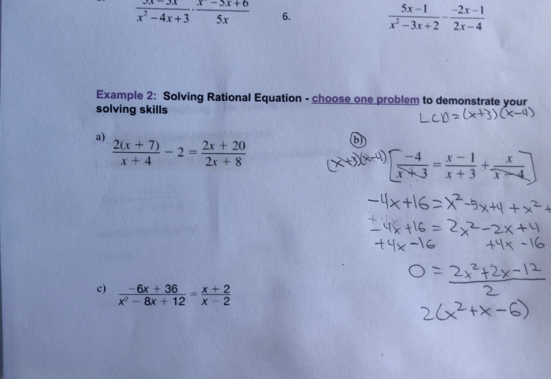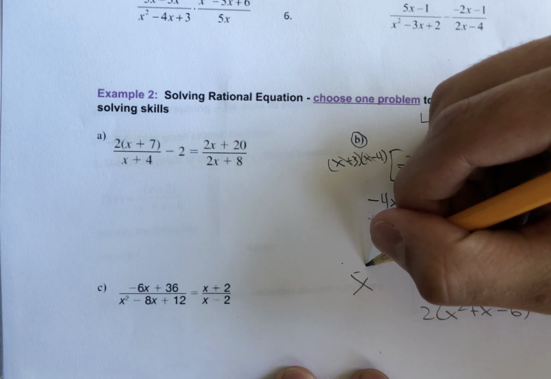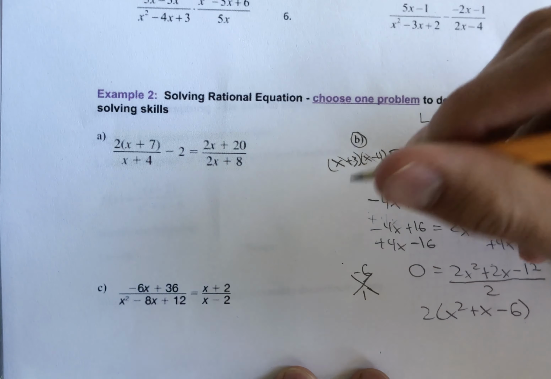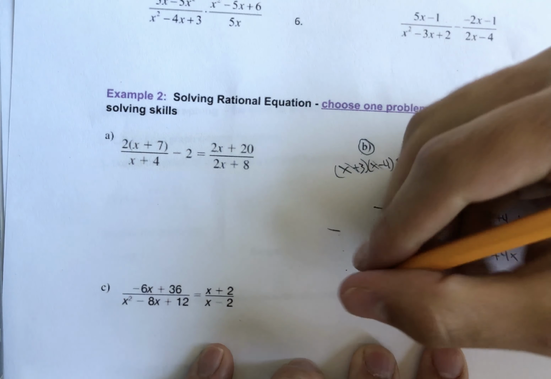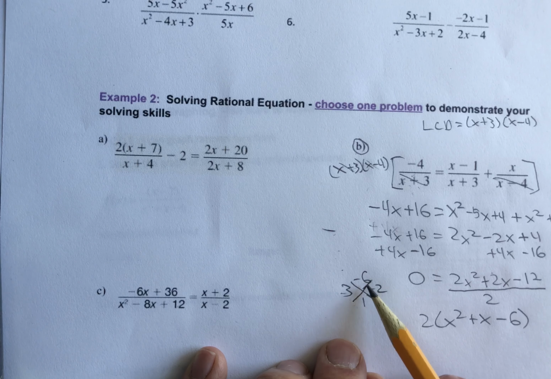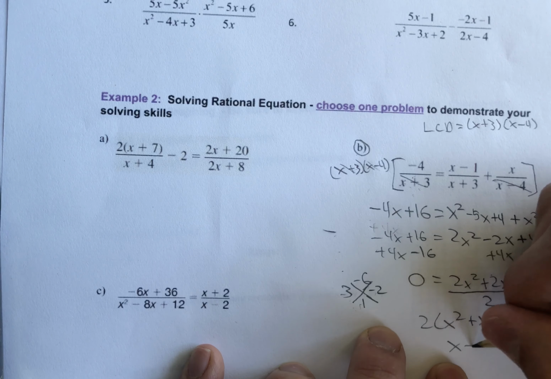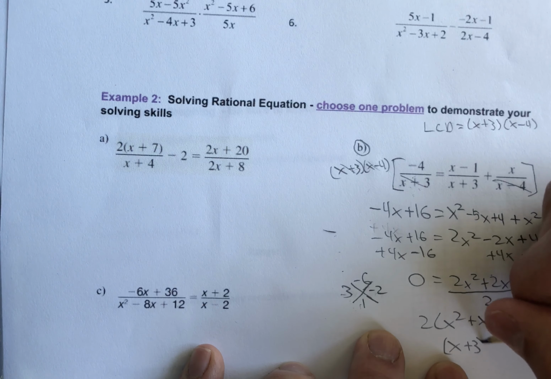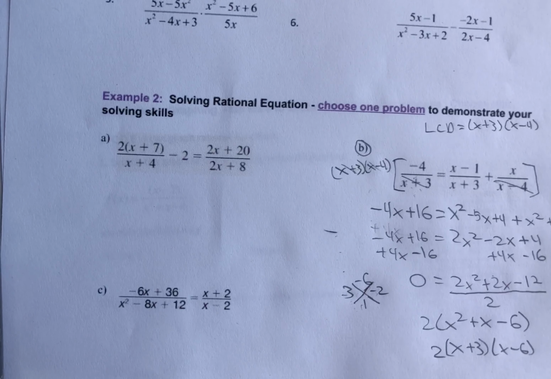Now that I've reached this point, I can diamond and do negative 6 over 1, and I would get positive 3 times negative 2 is negative 6, but it also adds up to 1. So that'll work. So those would be our factors: x plus 3, x minus 2, times 2.